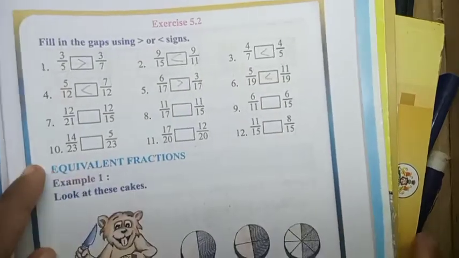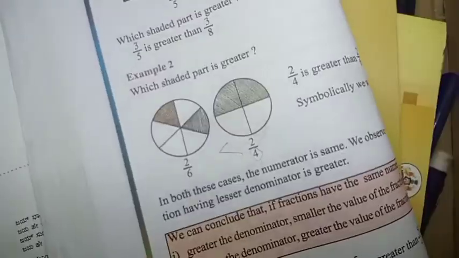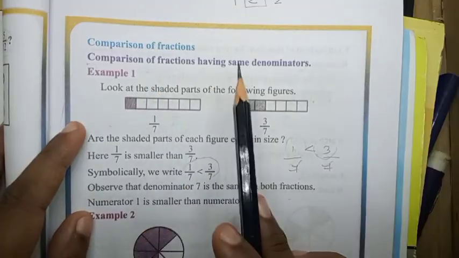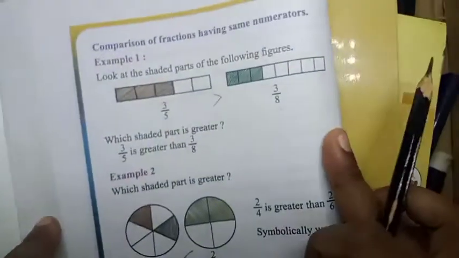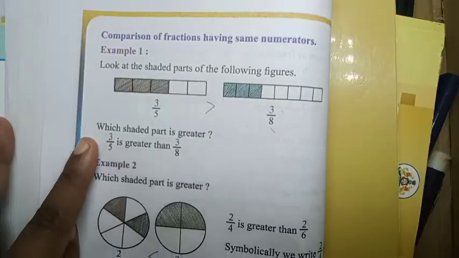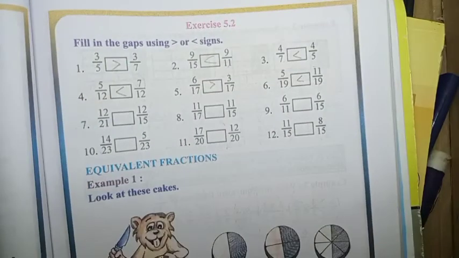So in classwork today, what all do you have to write, children? From page number 61, you have to write comparison of fractions from here to here completely. Okay, the full page. Then comparison of fractions having the same numerator: example 1, example 2, and the important note and some examples. Then you have to write exercise 5.2 in your classwork. Please complete it today.